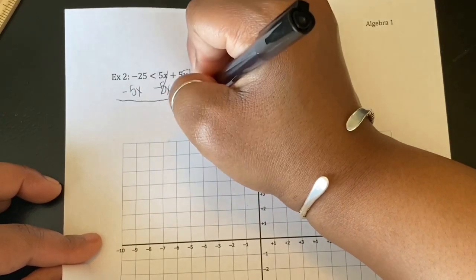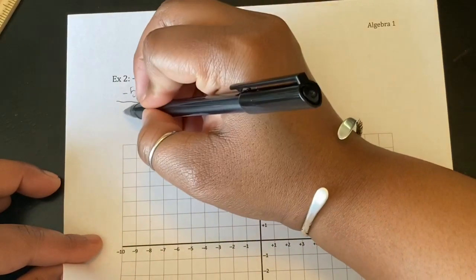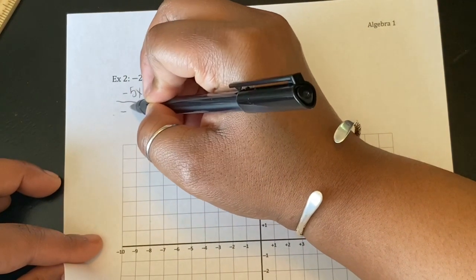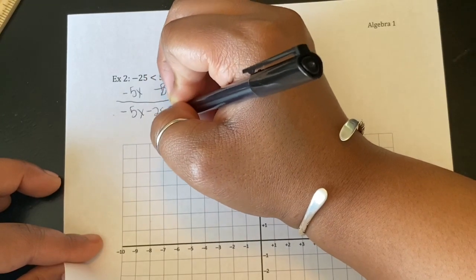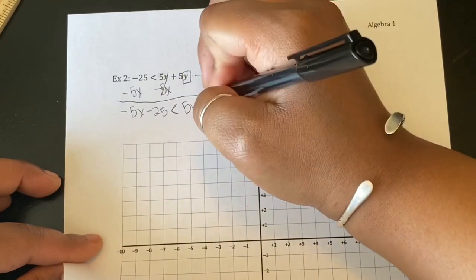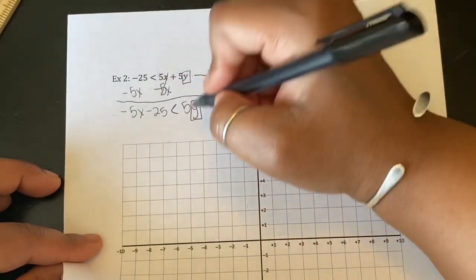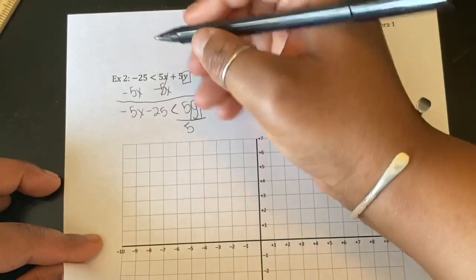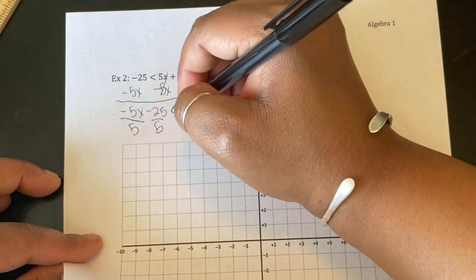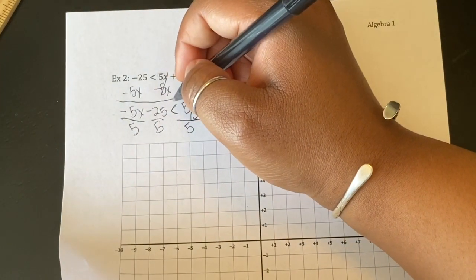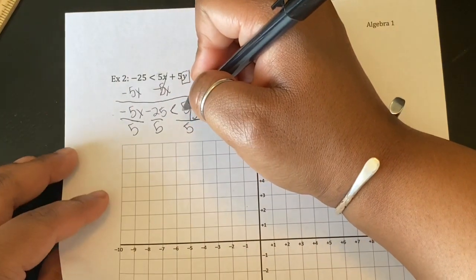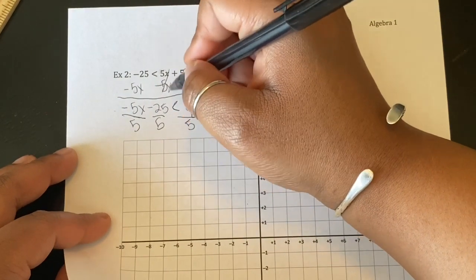These cancel out. I'm left with negative 5x minus 25 is less than 5y. Again, y is not by itself. I need to get y by itself, so I'm going to divide by 5 on both sides. Now, I divided by a positive 5, which means that I do not have to flip this inequality symbol. You only flip it when you divide or multiply by a negative. So we're dividing by a positive number, no flips necessary.